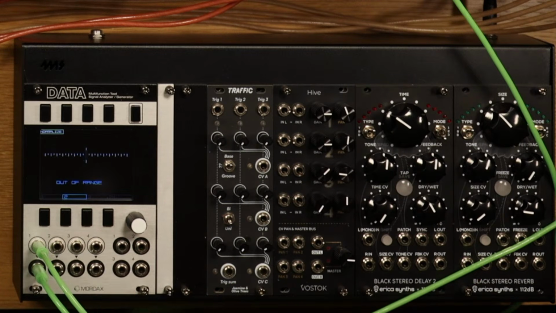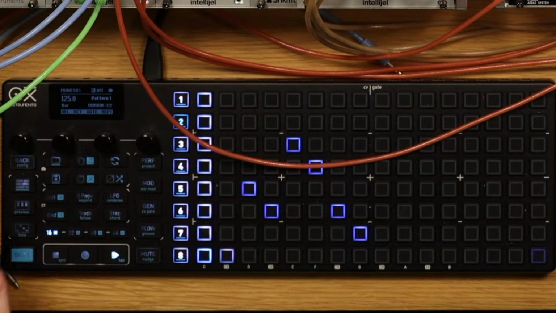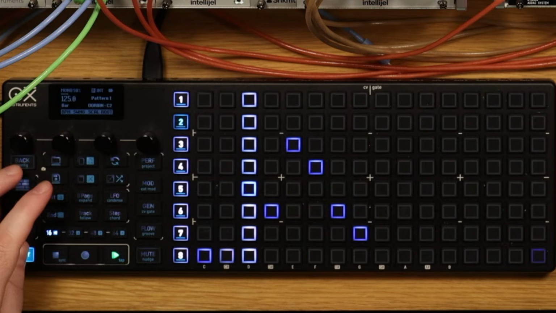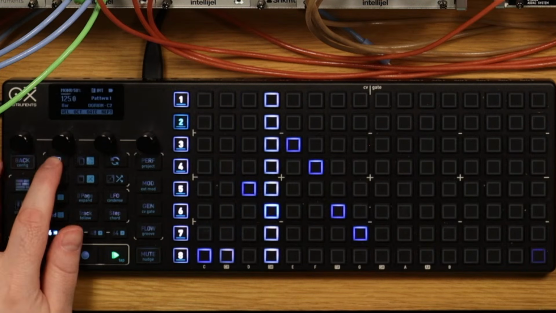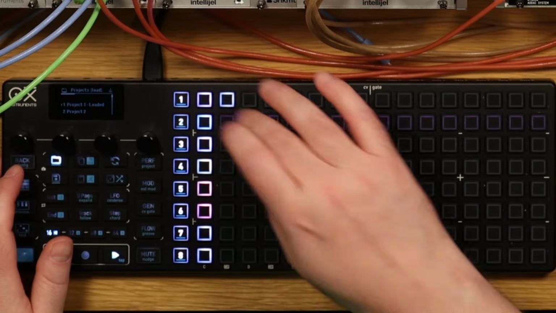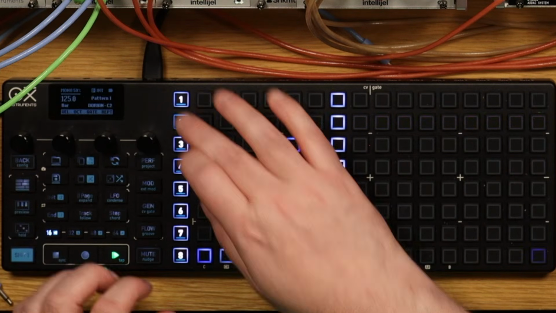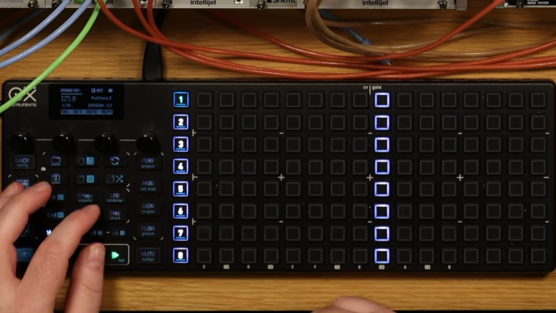Yeah, good idea. Let's change the timing. Let's go to the Oxy one. Let me save our settings here. Second sequence. Let's try the same idea.